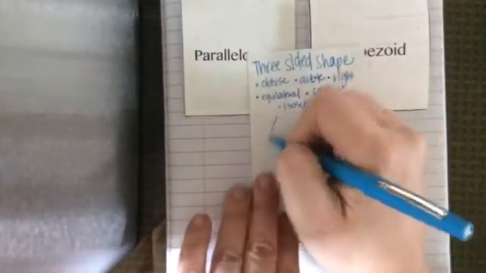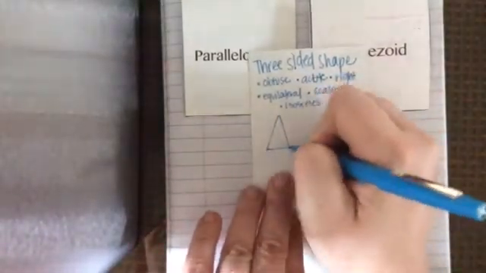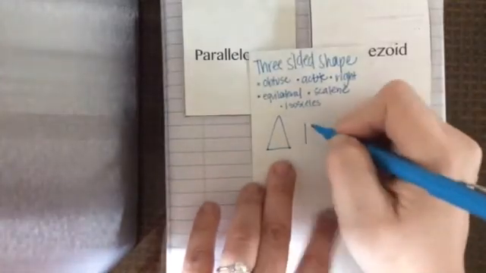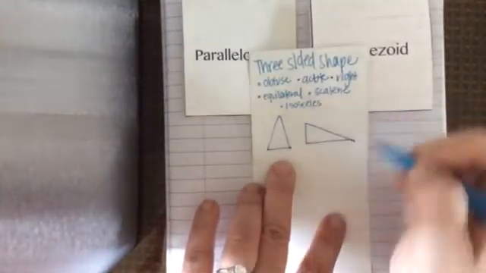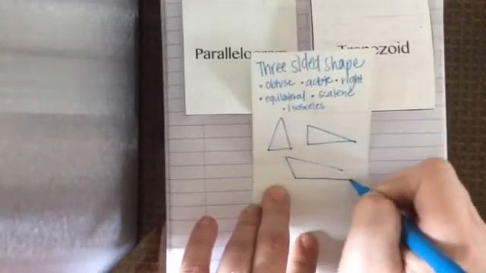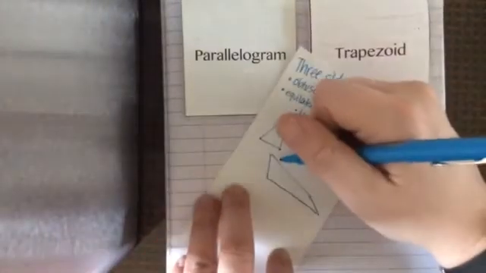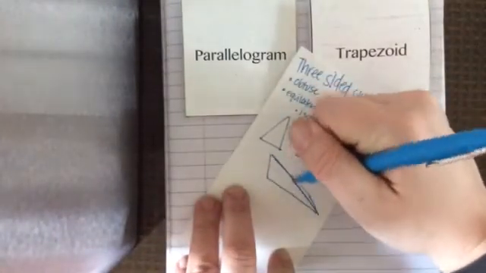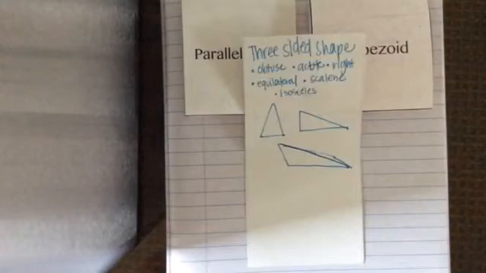Triangles can look different too. That's kind of an ugly triangle, but you know what I mean. There we go. Those are all triangles. They all work.